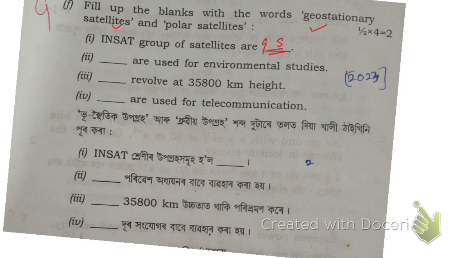The next one should be polar, I am writing P here as there is not enough space. The next one is again geostationary, and the fourth one is geostationary too. So only 2 is polar, and 1, 3 and 5 are geostationary. Okay, so next question.